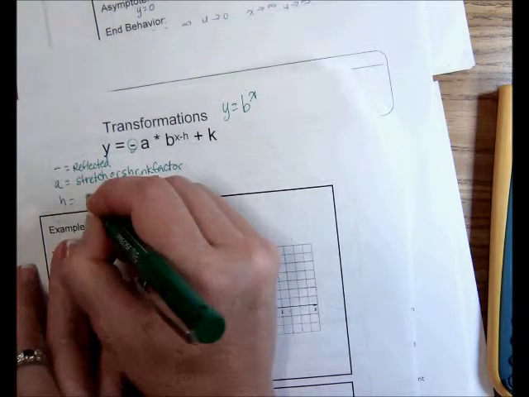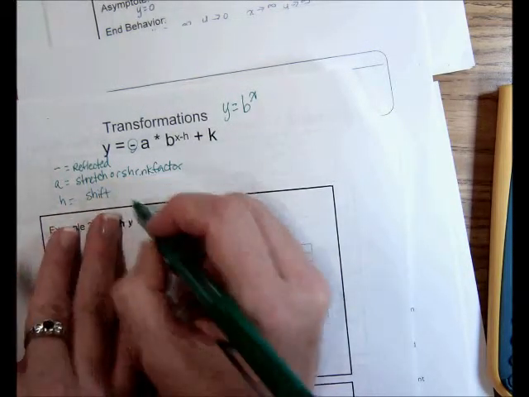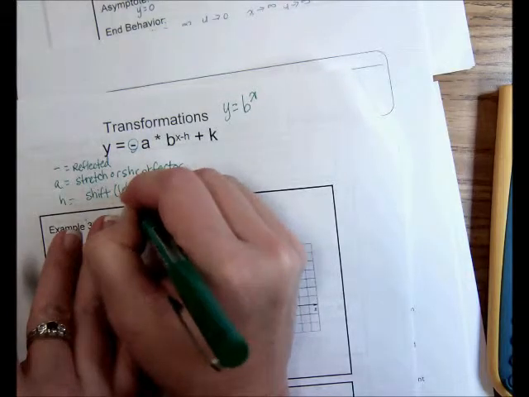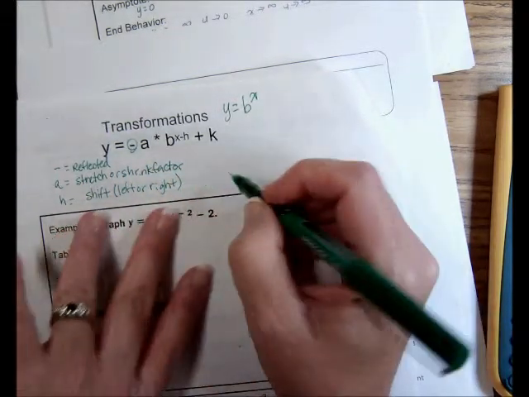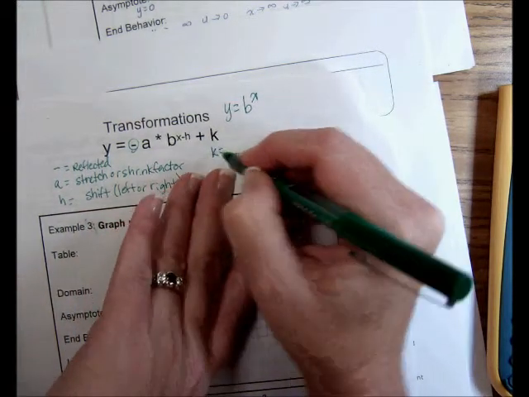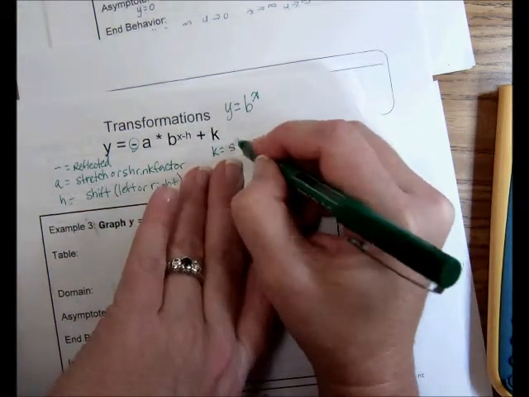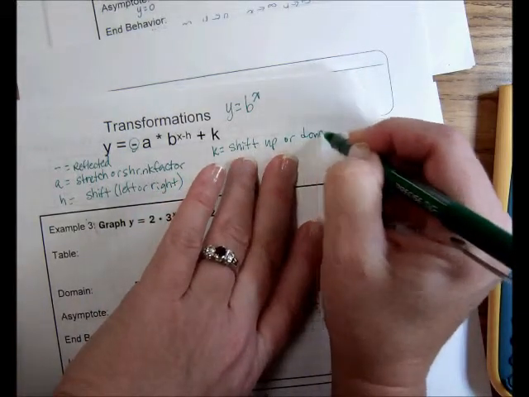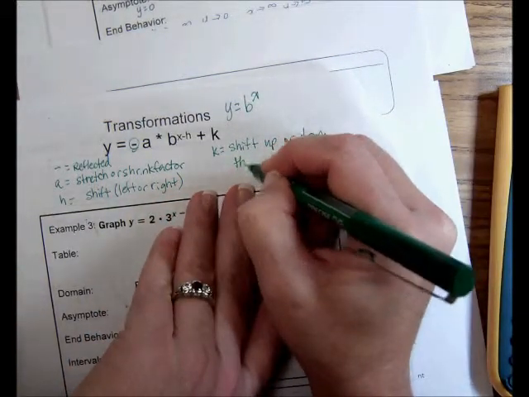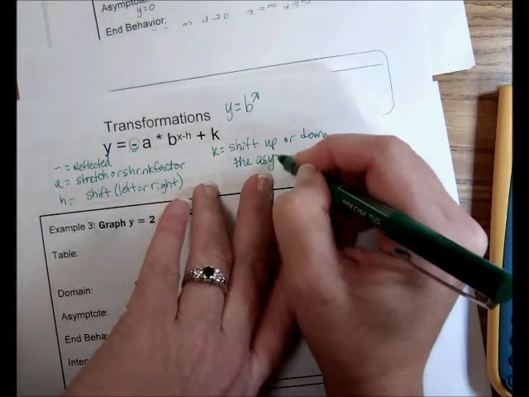The h is the shift either to the left or to the right, and it's opposite of what you think it is. K is going to be the shift up or down, and this is also the asymptote.